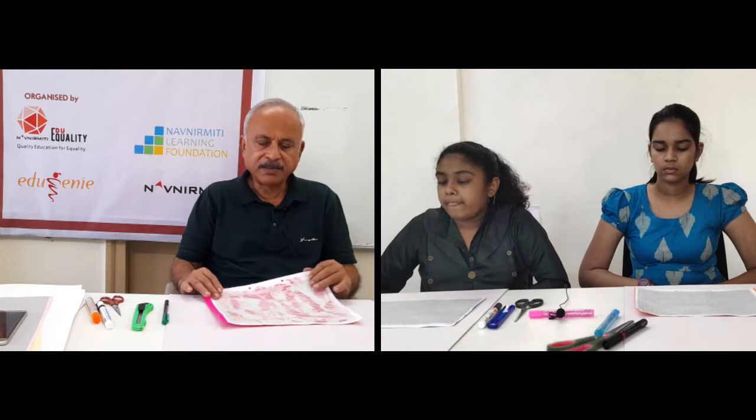We are going to begin our sessions on fractions by constructing a fractions kit. For that, we first pasted some colored paper on a sheet of graph paper.